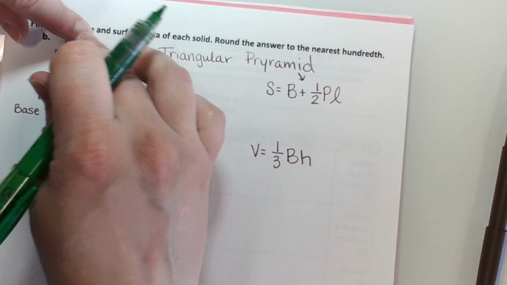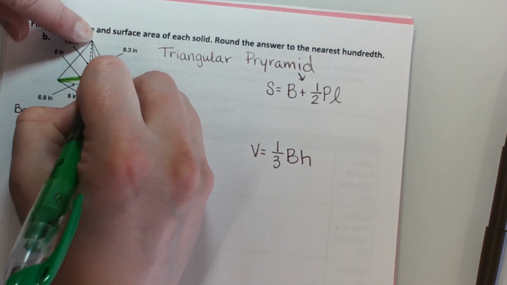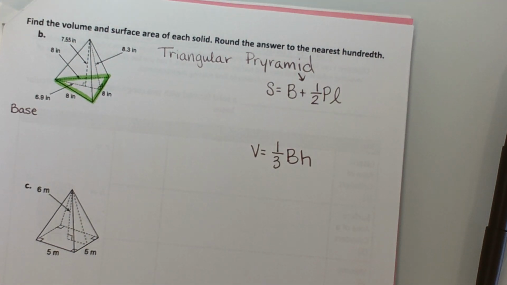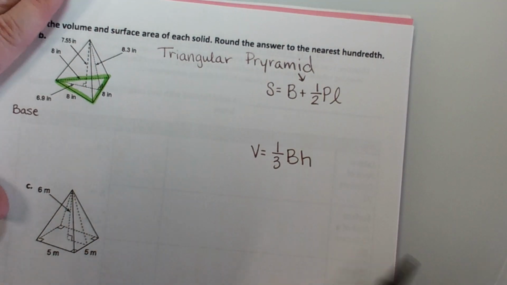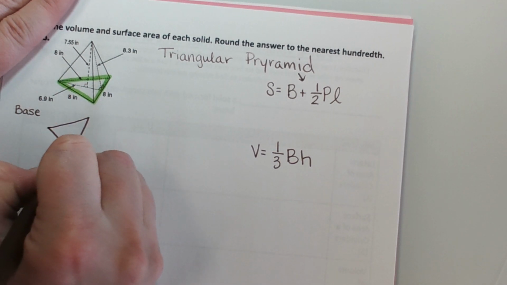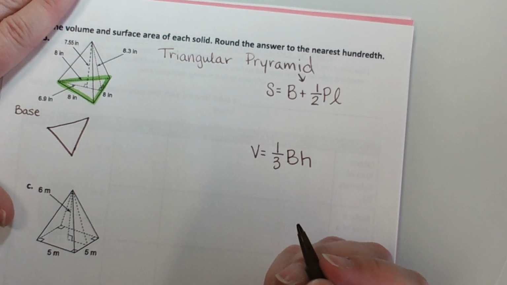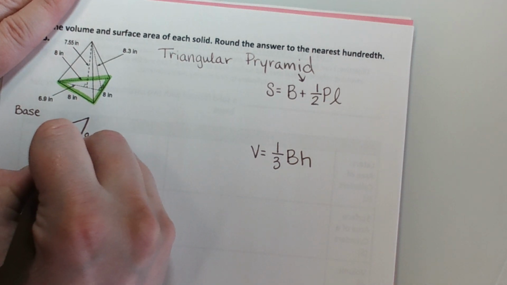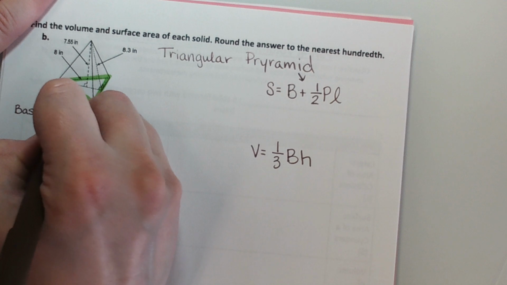That's my point. This one. Triangle. Poorly drawn. Okay, that's 8. That's 8. Ooh, that's 8.